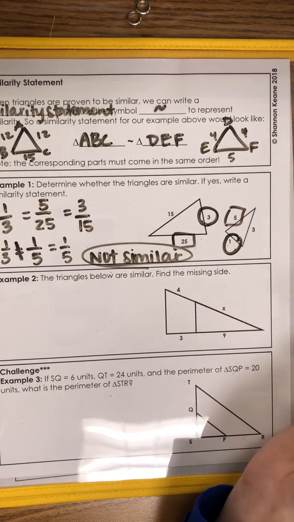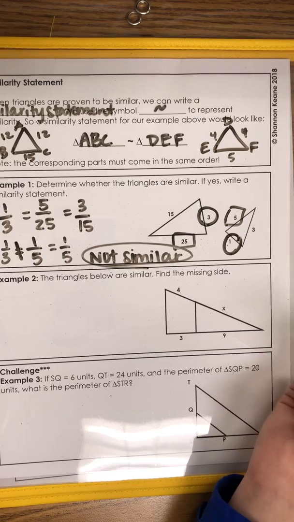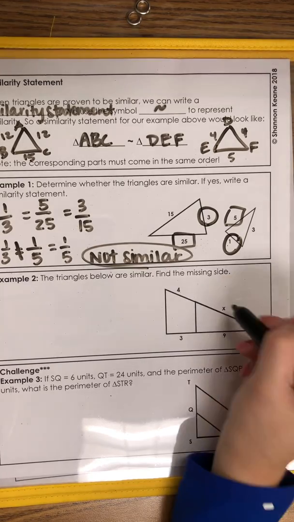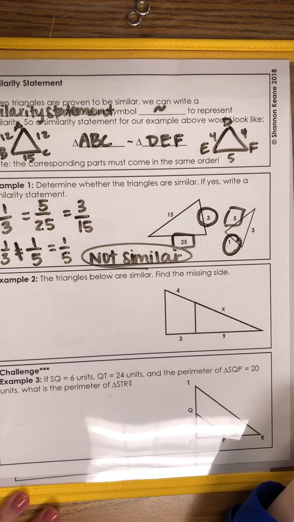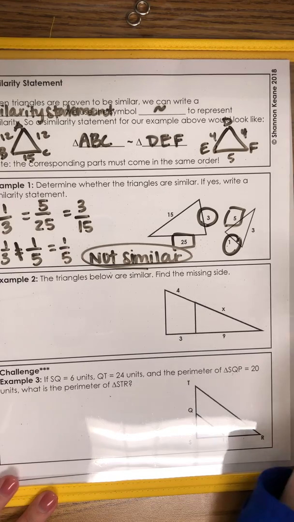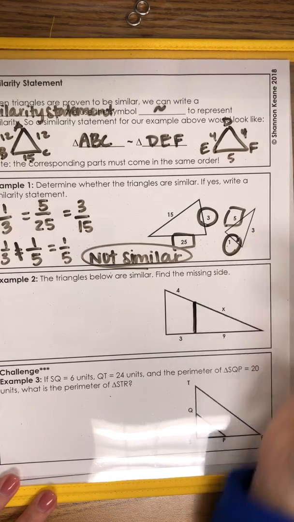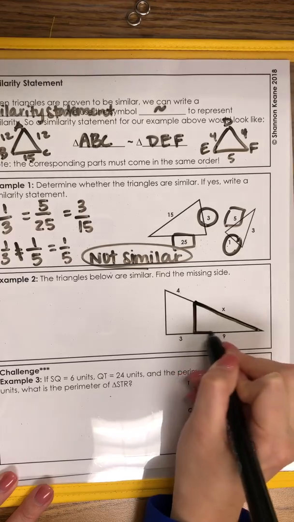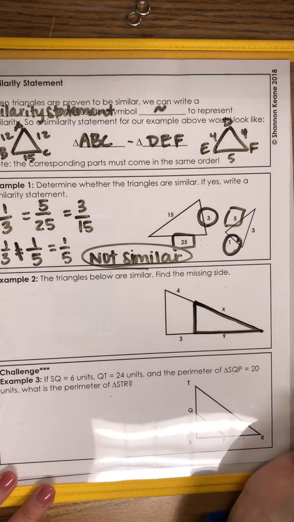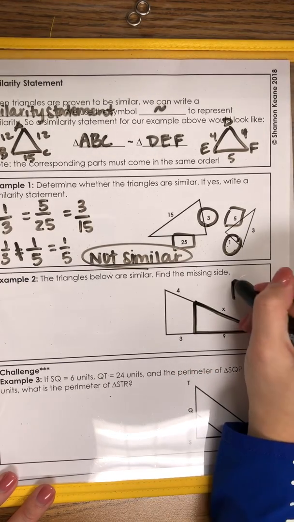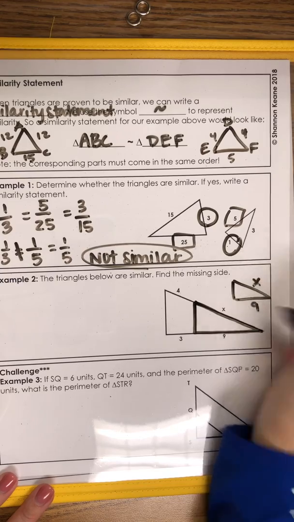Looking at example 2, we're going to determine if these two triangles are similar, and then we have to find the missing side if they are. My first thing, I see this small triangle. I'm going to go ahead and just draw it out here so I can see it. So x and 9.